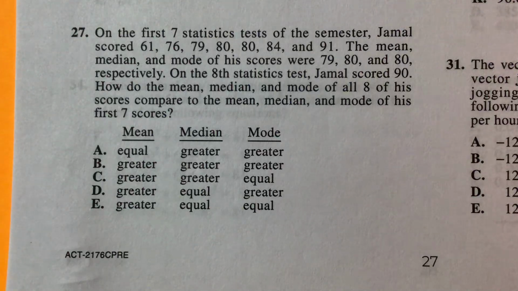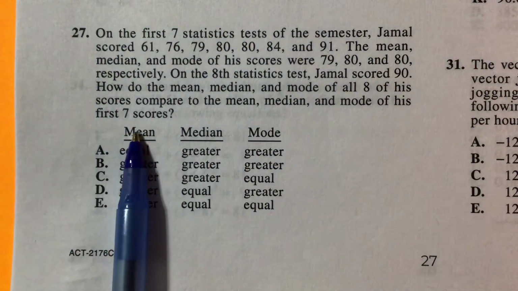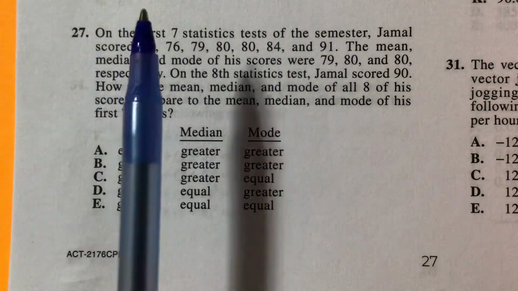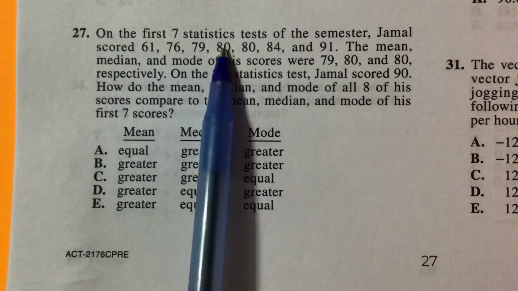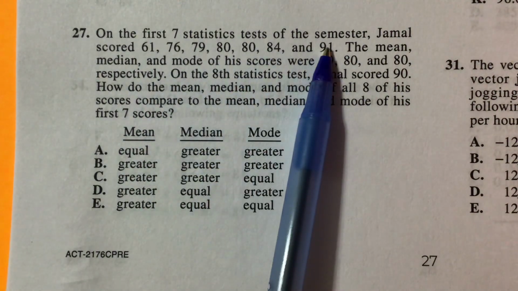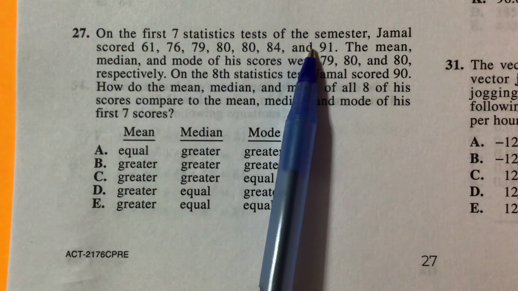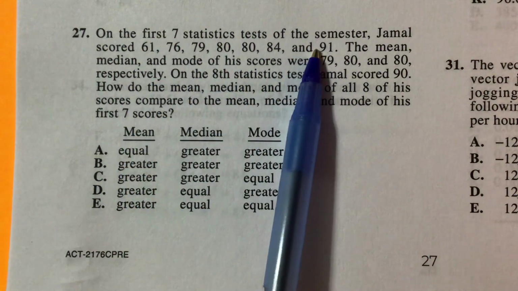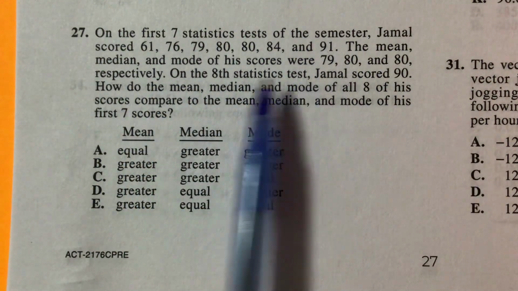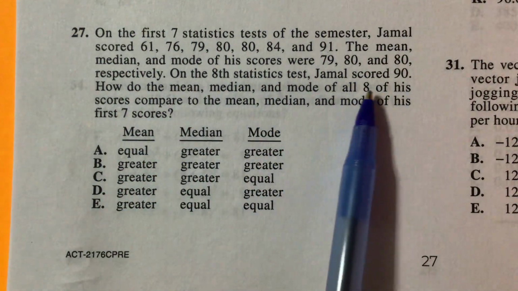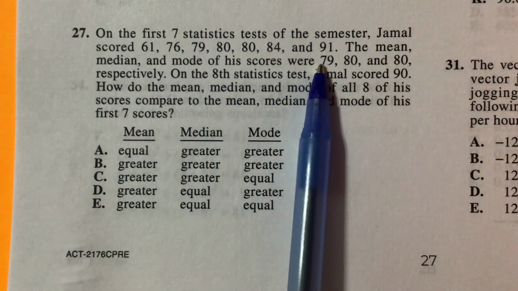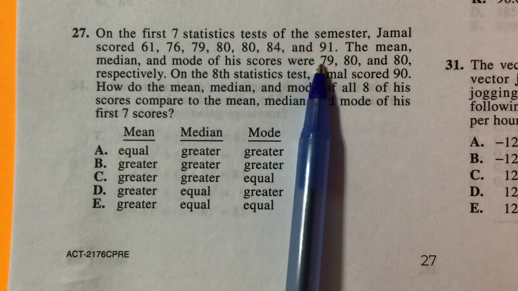All right, number 27 is dealing with the mean, median, and mode of some tests that Jamal took. Okay, so when we look at this, remember that mean is like your average. So for the mean, you add up all the numbers together and divide by the total number of numbers you have. So I add 61, 76, 79, 80, 80, 84, and 91. I add those all together, and then I would divide by 7 because that's how many tests there are. So it tells me in the problem that he got, right here, 79 would be his mean or his average.